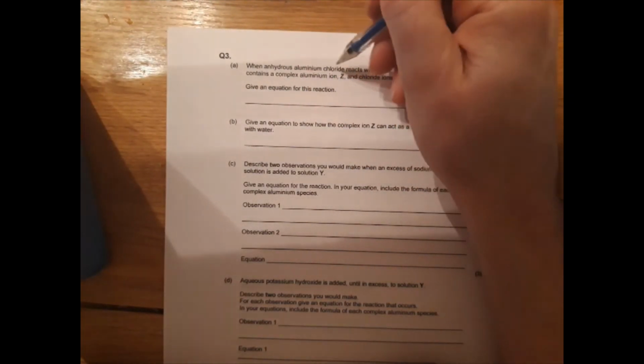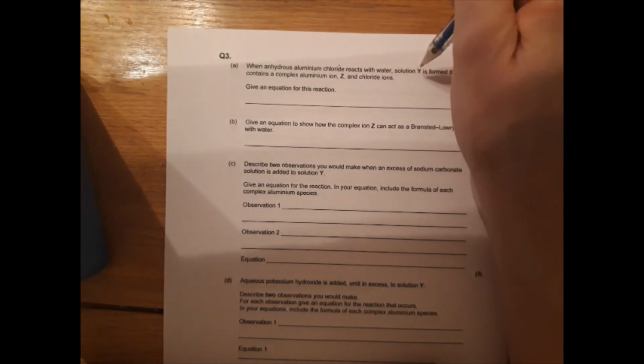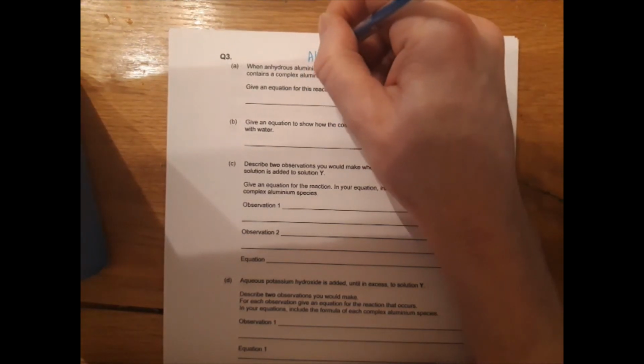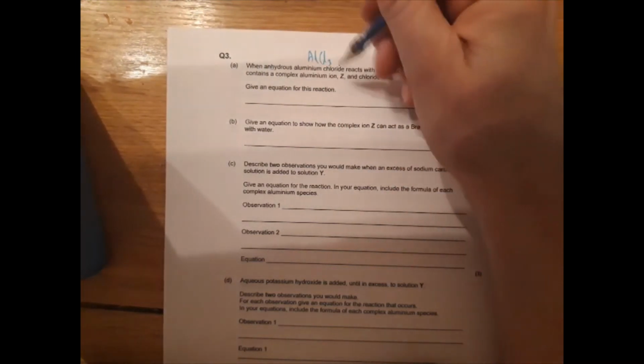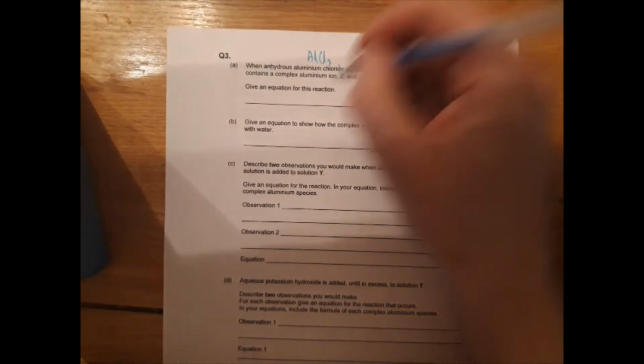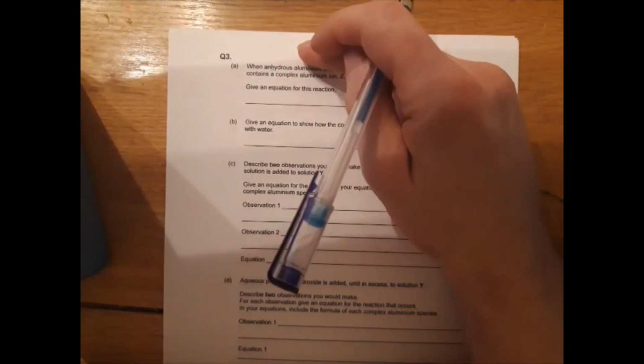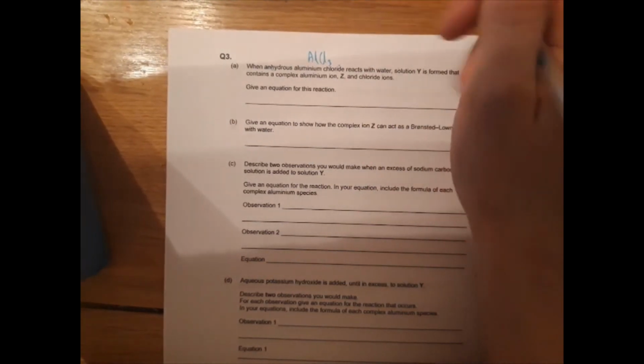When anhydrous aluminium chloride reacts with water, solution Y is formed. So aluminium chloride is AlCl3. Anhydrous just means with no water, so white powder reacts with water, solution Y is formed. Well, solution, when you add an aluminium salt to water, you're going to make hexaaqua aluminium.